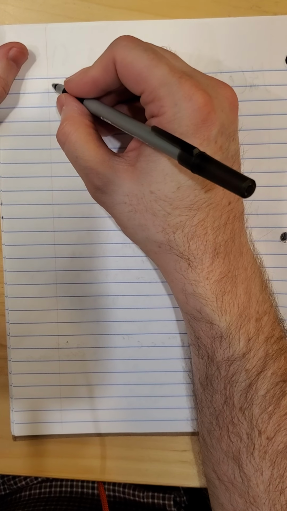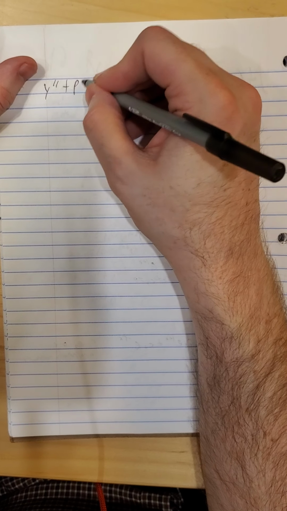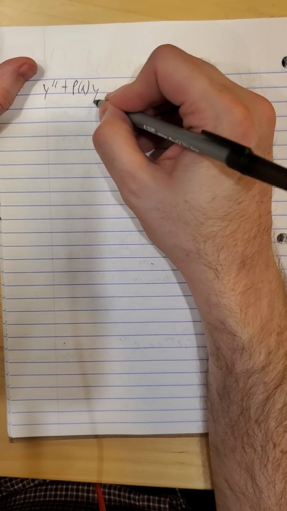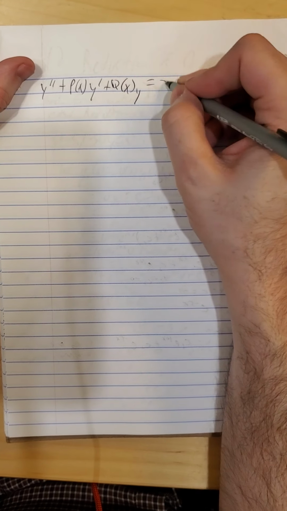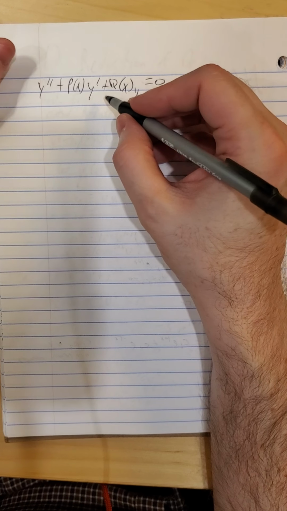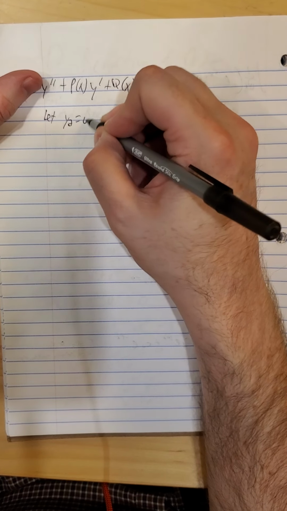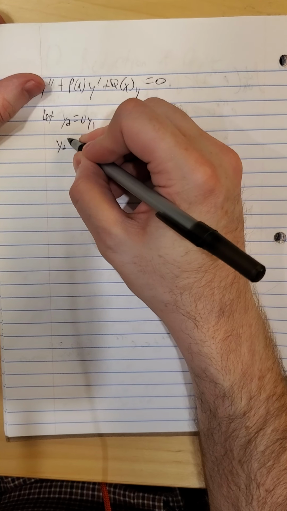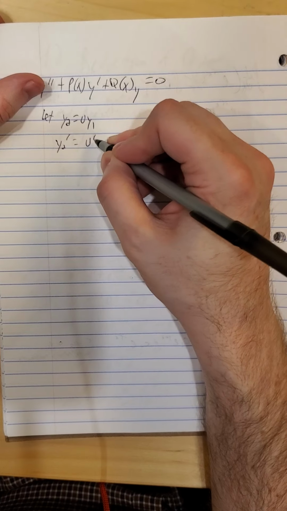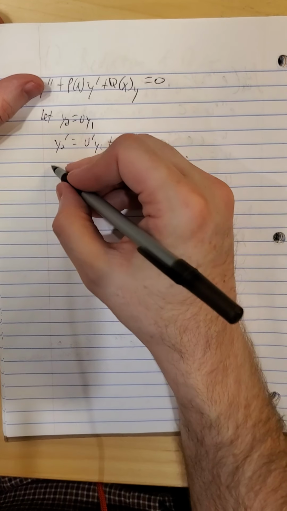So for this one, I will consider y double prime plus p of x, I'll shorten that to p in a moment, y prime plus q of x, y equals 0. Same deal, we're going to let y2 equal u y1. Then y2 prime is u prime y1 plus u y1 prime.